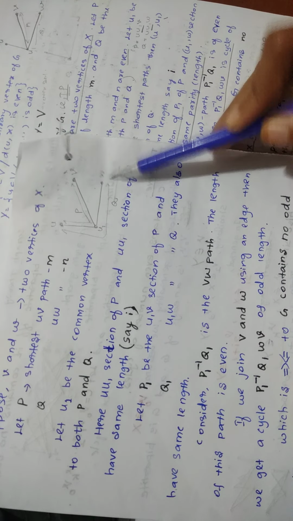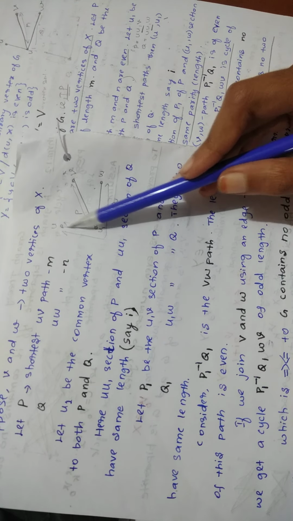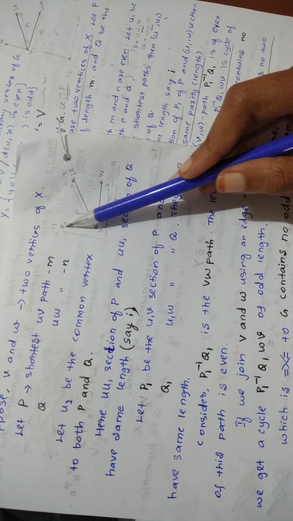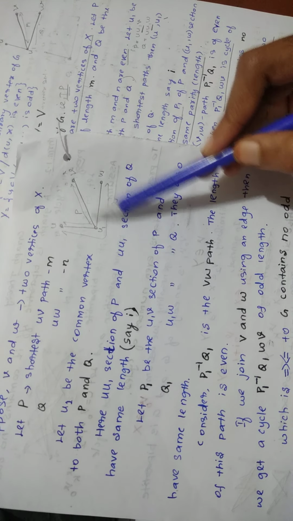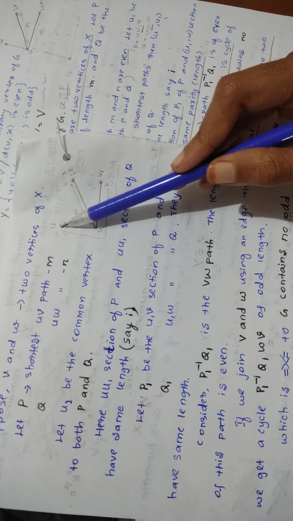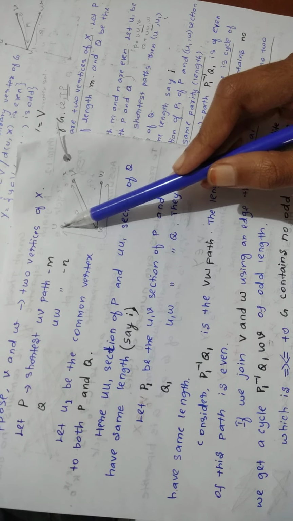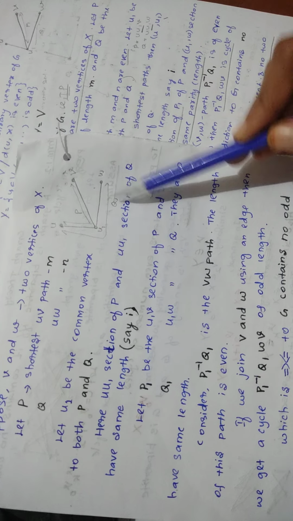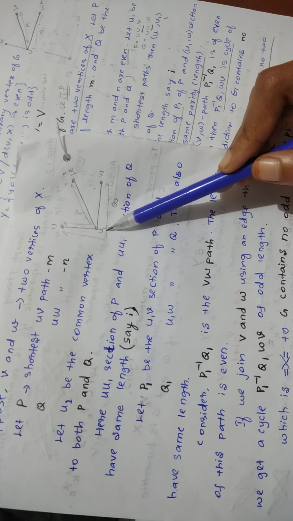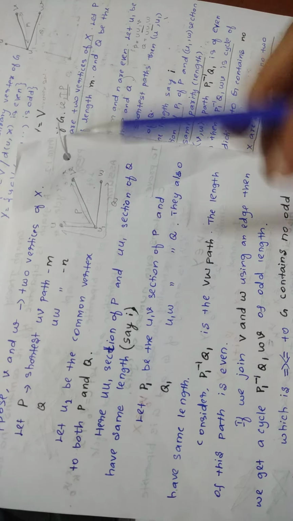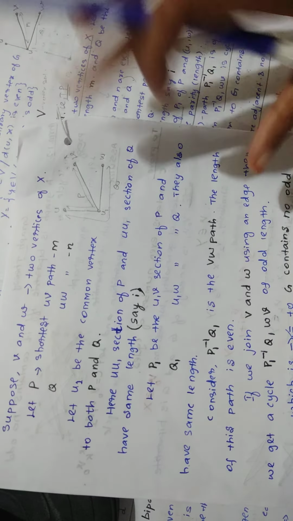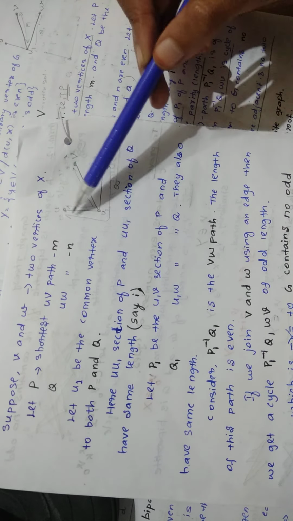The distance between u and v we denote as p, and the distance from u to w as q. Here you also have another vertex u1. I hope you understand what I have drawn in this figure.